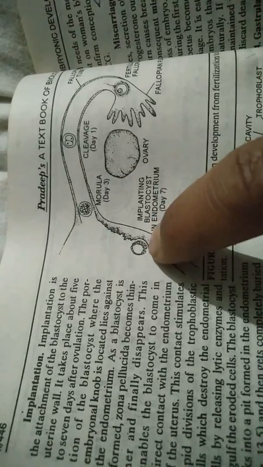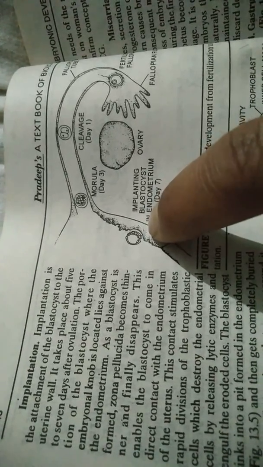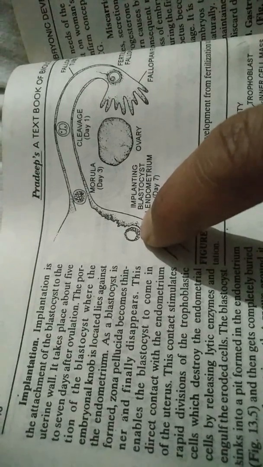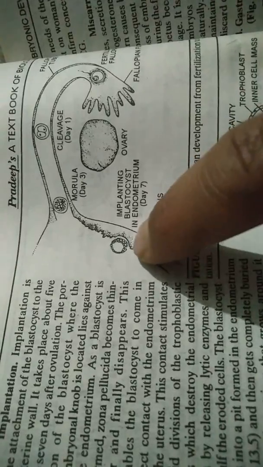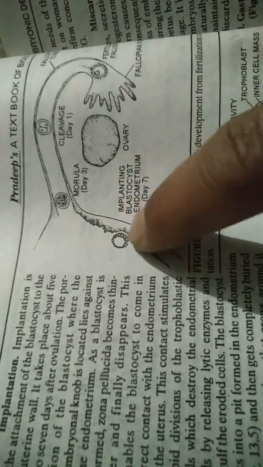So after that, the next stage is implantation. Implantation means that the blastula gets implanted in the endometrium of the uterus. Implantation occurs by the activities of both the blastula as well as the endometrium.